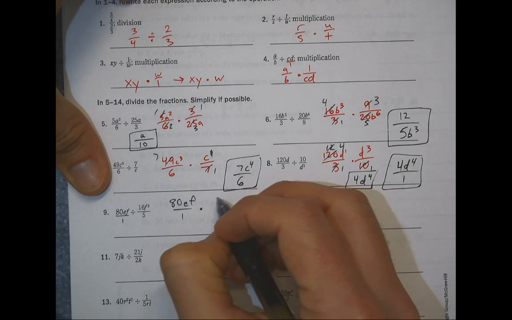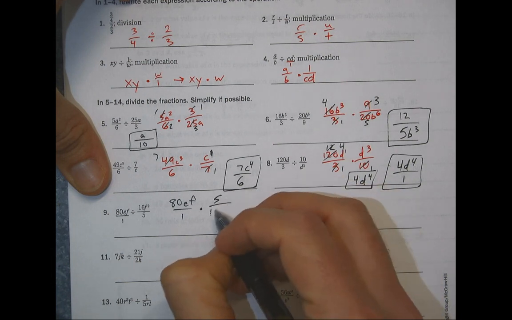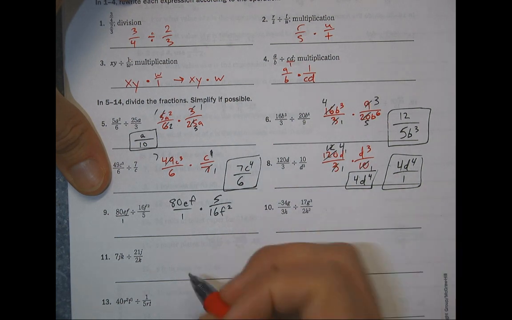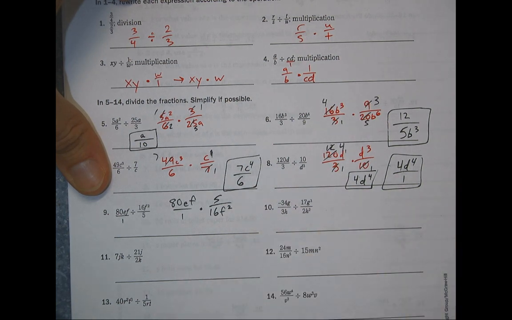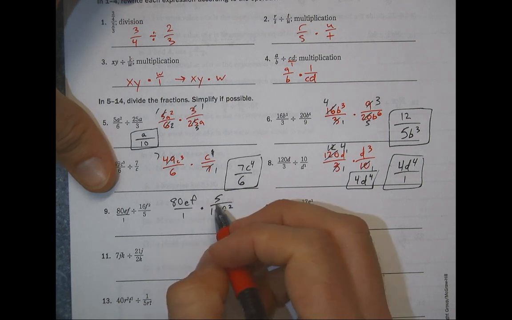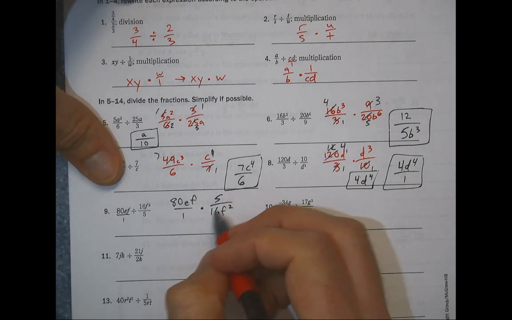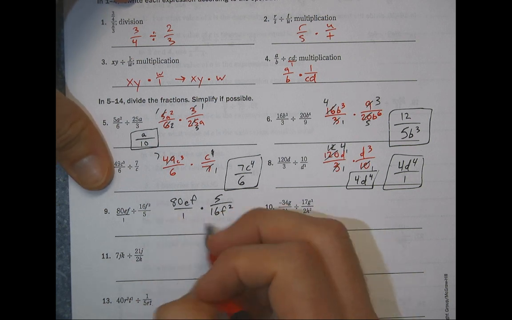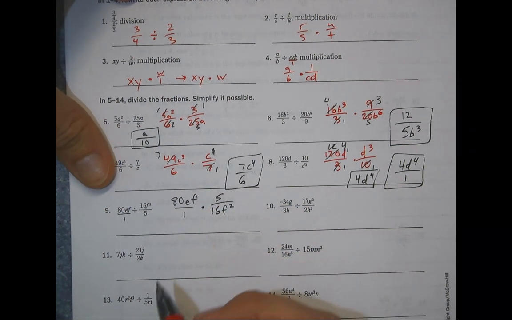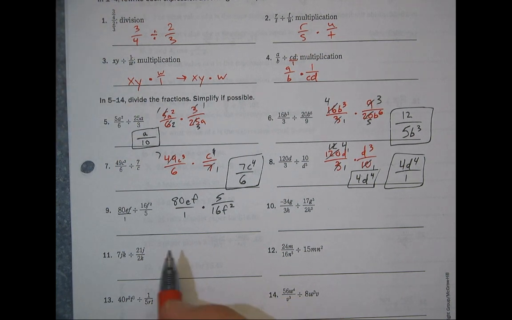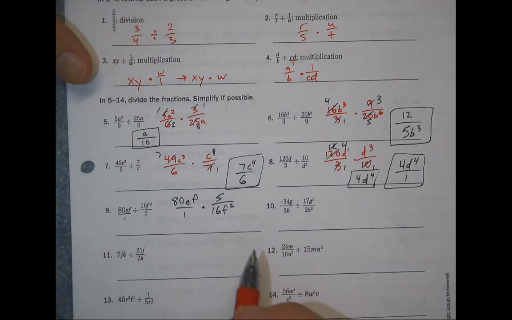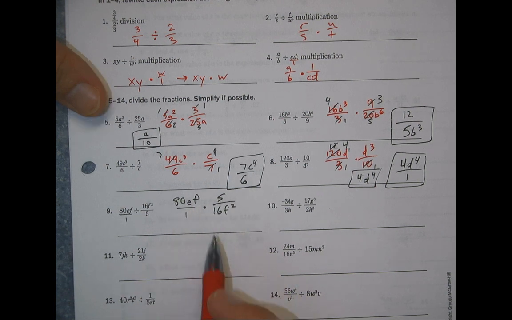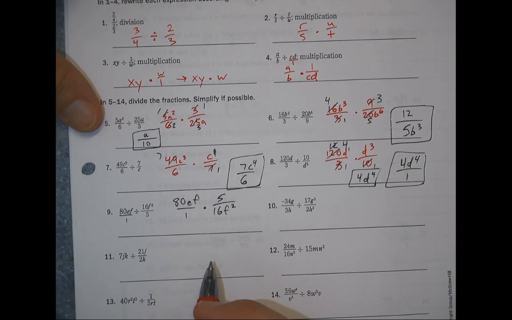Times the reciprocal, put the 5 up top. All right, let's see what we can cancel. So let's say you look at 16 and 8 and you were like, I'm sure they can cancel by 2 and 4, by 8. Okay, and if you couldn't figure it out, again, what you should go back to is just plugging it in the calculator. Put the 80 over 16, or multiply the 80 and the 5, get that on top, and put that number over 16, and it will simplify down for you.